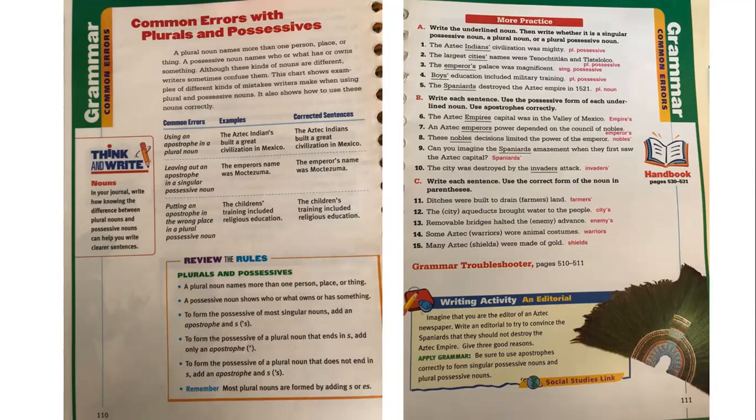All right, part B, use the possessive form of each underlined noun and use the apostrophes correctly. The Aztec Empire's capital was in the Valley of Mexico. Here this is supposed to be a singular possessive noun, so we will add an apostrophe before the S. The Aztec Empire's capital, the capital belonging to the Aztec Empire.